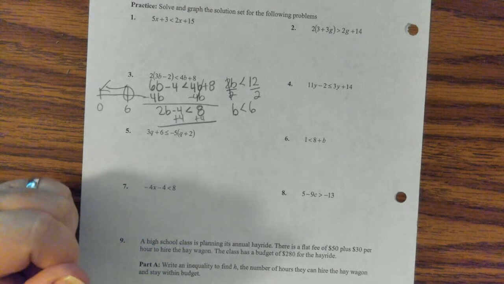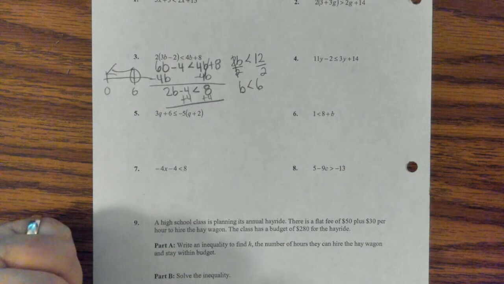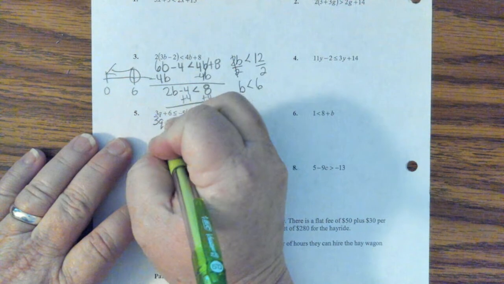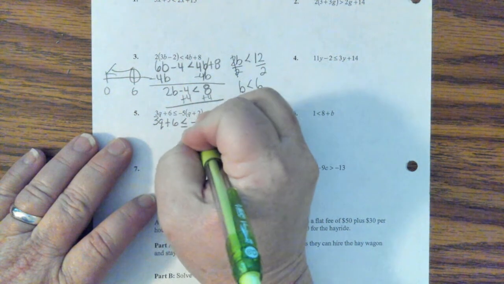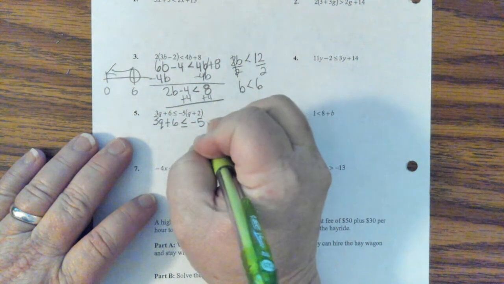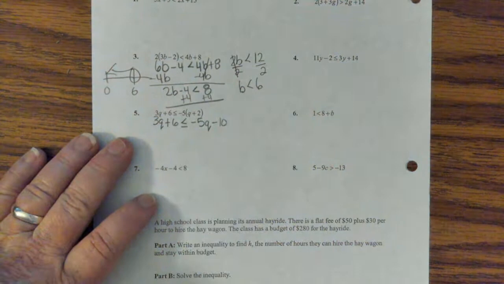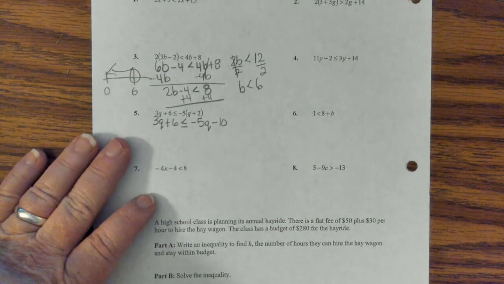So, let's do 5. 3q plus 6 is less than or equal to negative 5q minus 10. Is there any questions? Now, there should not be any questions how I came up with that. Good. We're past that stage.